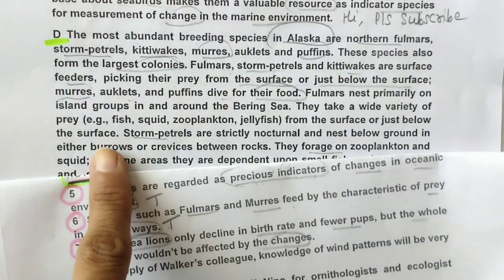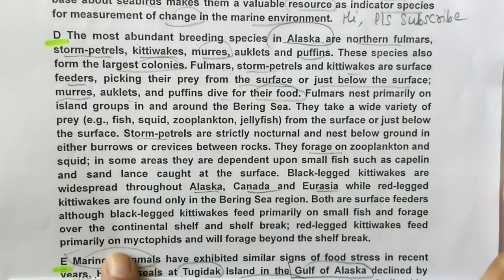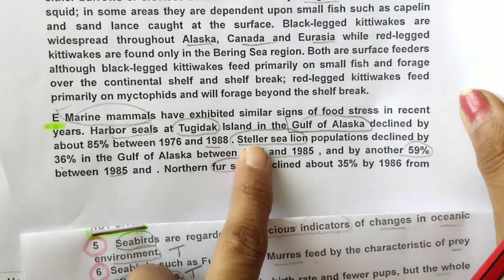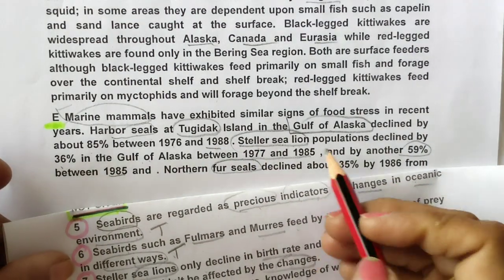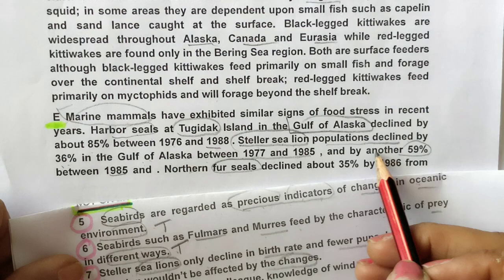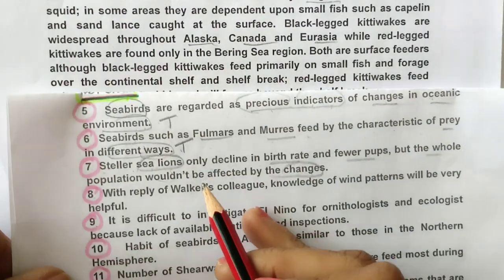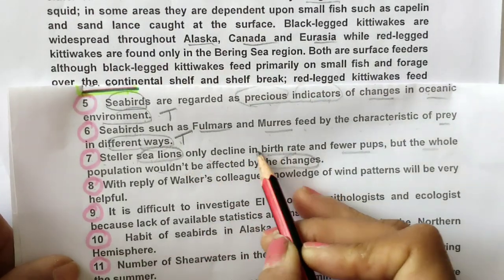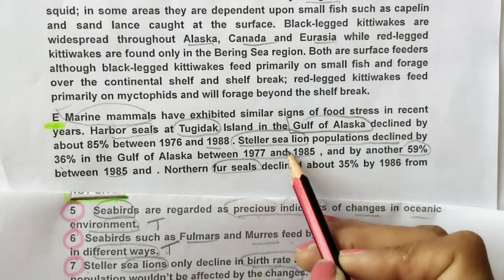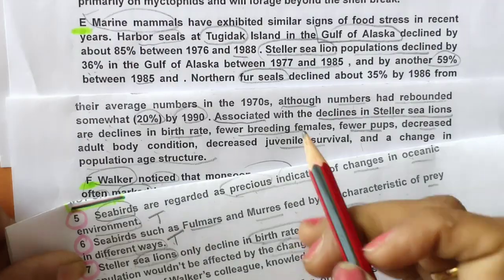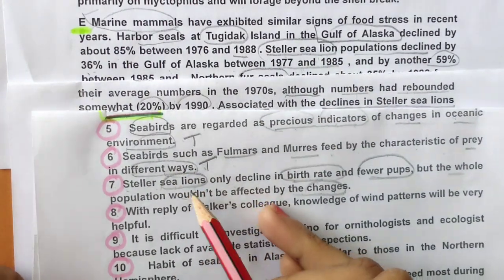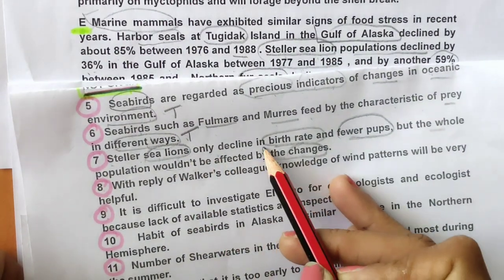Now sea lions, I have just done it. So we have to see the population declined by 36% in the Gulf of Alaska and another one. Now we have to find birth rate also, fewer pups also. In the next part of this paragraph, these words were there. So this is the paragraph we were looking for. Sea lion. Third question, sea lions only decline in birth rate.